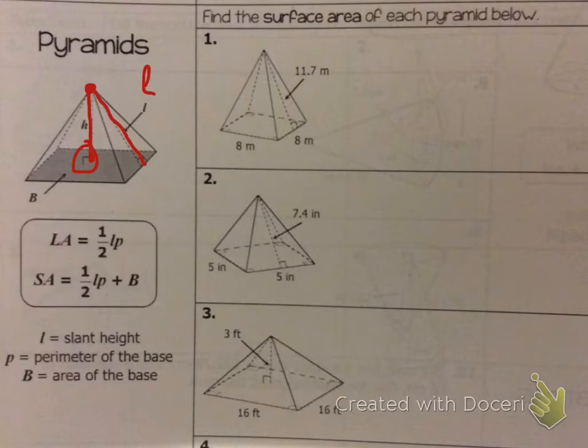So notice here, I don't need the height right now, but I will need to find the perimeter. You have to make sure you can find the perimeter of the base for the lateral area and the surface area, and you have to find the area of the base. The height will come into play for the volume, and we'll look at that in a minute. But right now, we just need the surface areas.